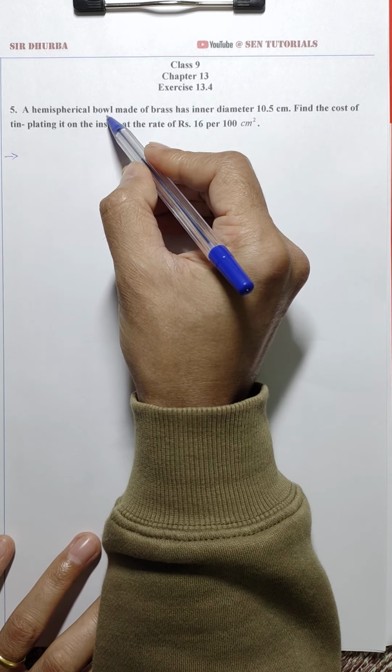Find the cost of tin plating it on the inside of the bowl at the rate of rupees 16 for every 100 centimeters square. So they haven't mixed up the question, because they have given us a diameter of the inner bowl only, and then they are also telling us to find out the cost of tin plating it on the inside only, not outside. So no problem with that, only the inside only.